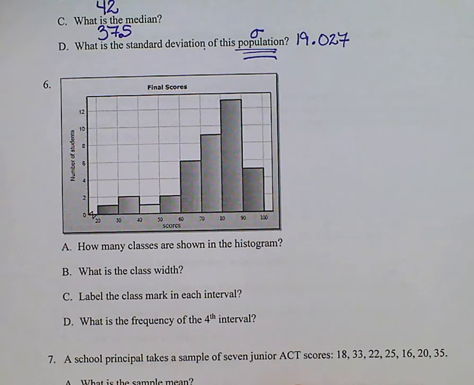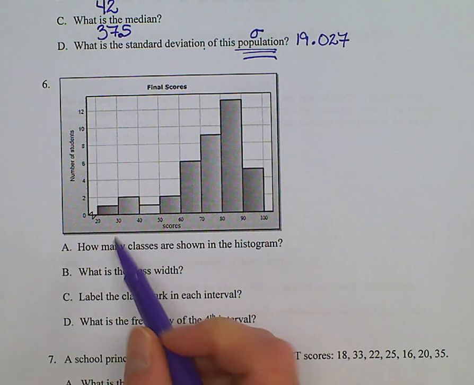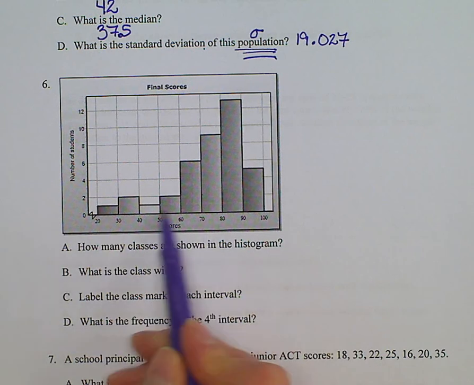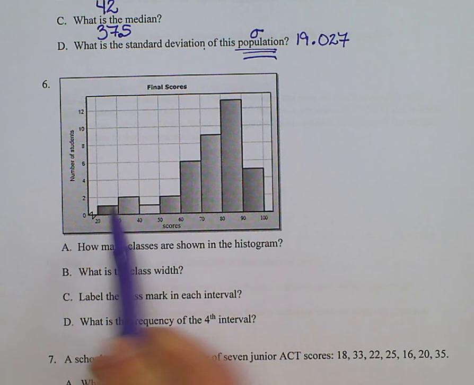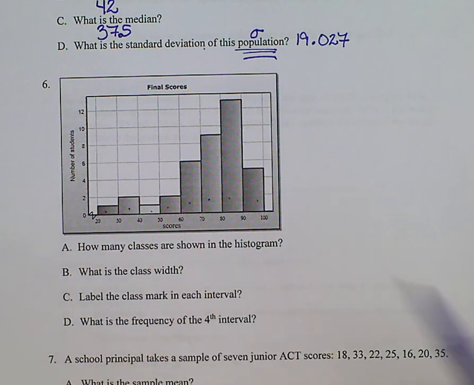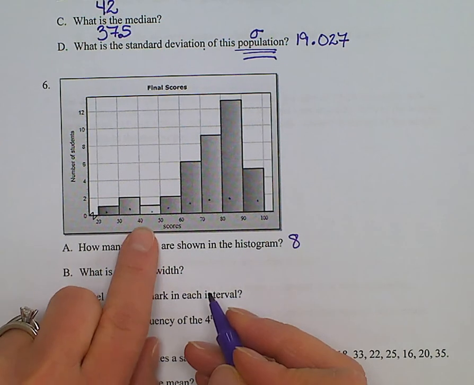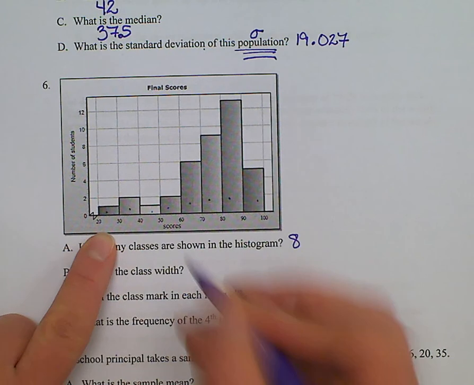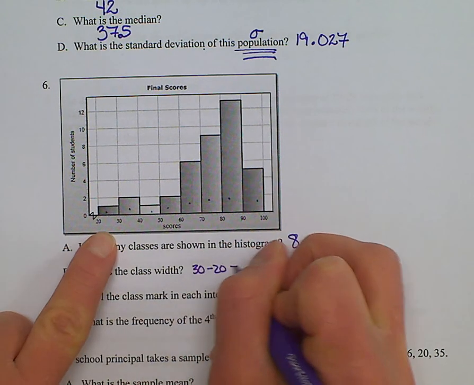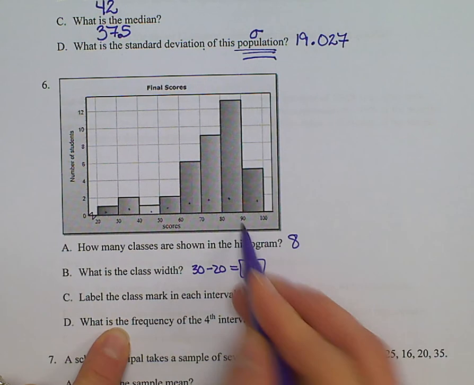Okay, number 6, reading a histogram. Part A, how many classes are shown in the histogram? We just count up how many bars we have, or even if we have a gap in between, we would count that from where our bar starts. So we have 1, 2, 3, 4, 5, 6, 7, 8. 8 classes. What is the class width? To find the class width, we would take any 2 consecutive lower or upper limits and subtract them, and take the absolute value. So 30 minus 20 is 10. 100 minus 90, 10. 90 minus 80, 10.